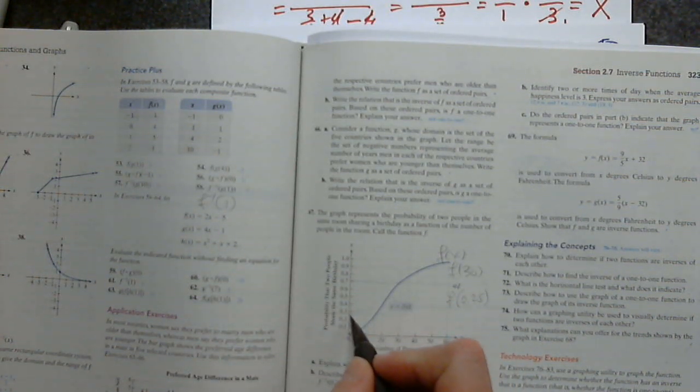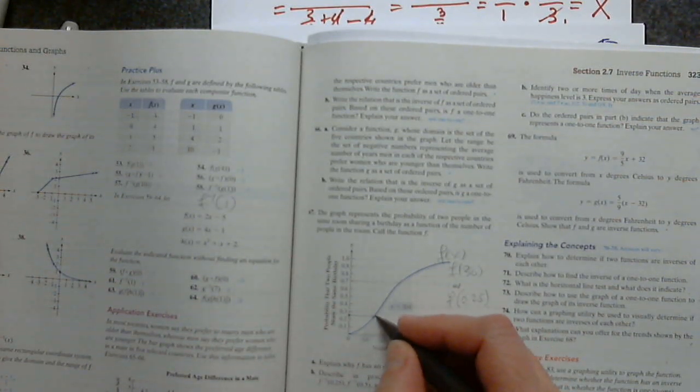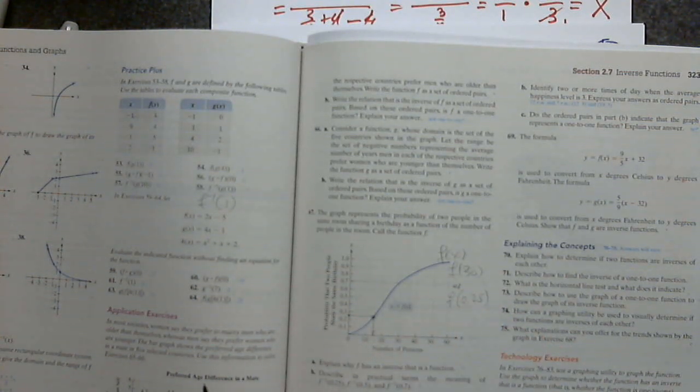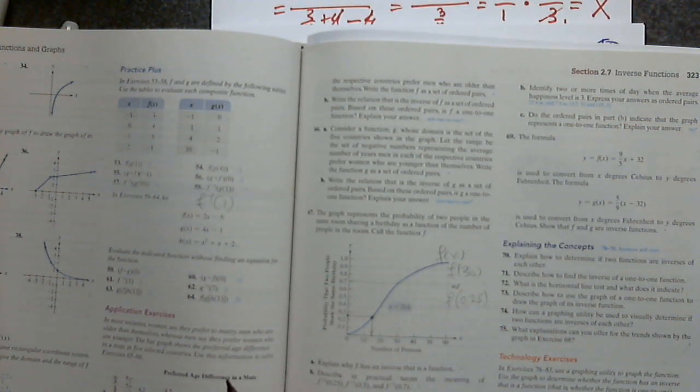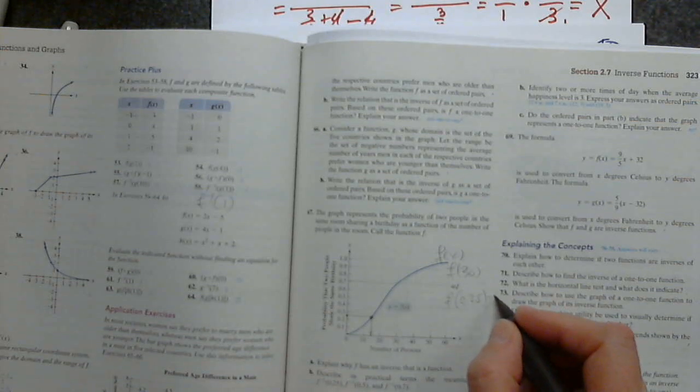Exactly. I start at 0.25 with a horizontal line. It meets the graph, and then I read how many people should be in the room in order to have a probability of 25% that 2 of us share the same birthday, month and date. So how many people should be in the room? So 15, according to the model.